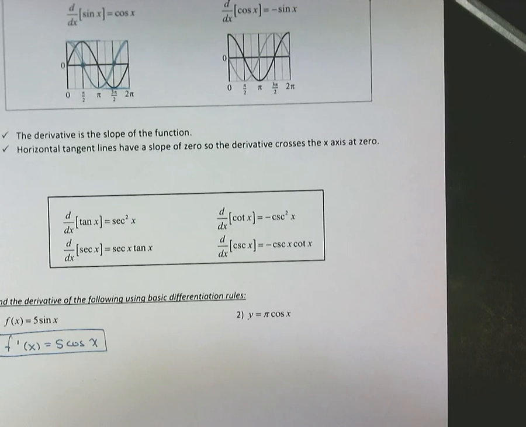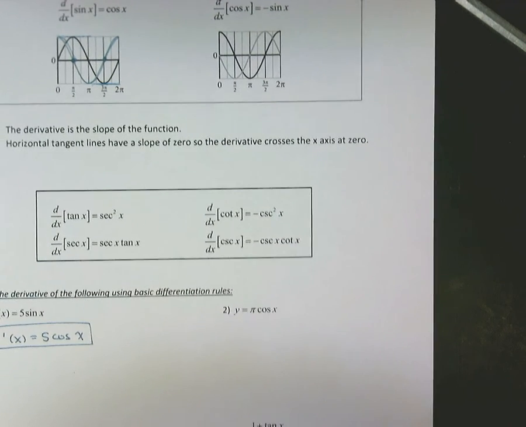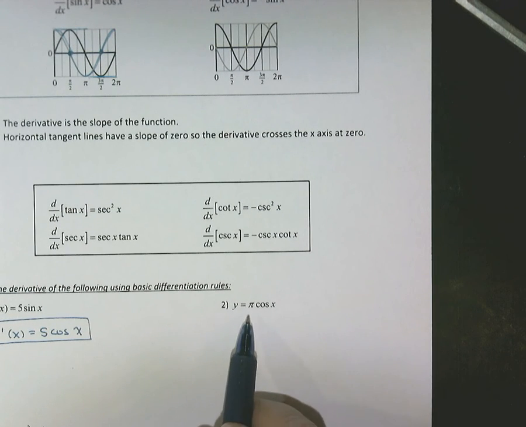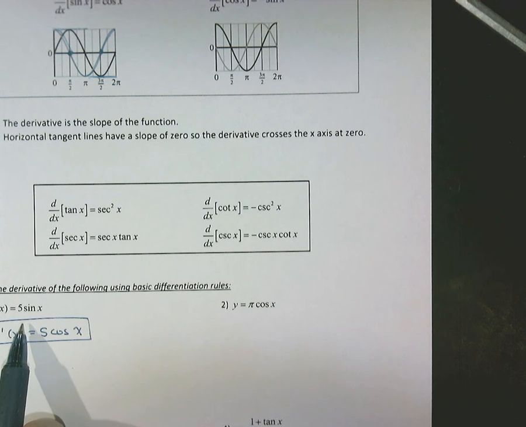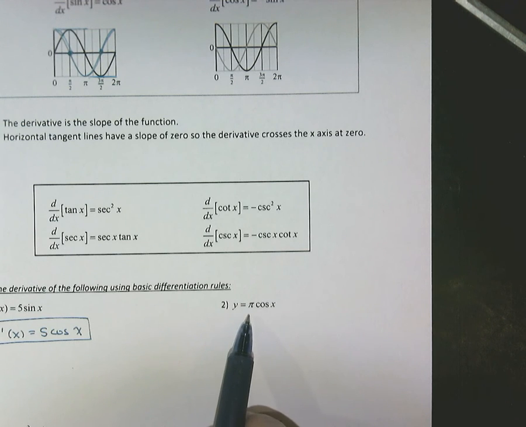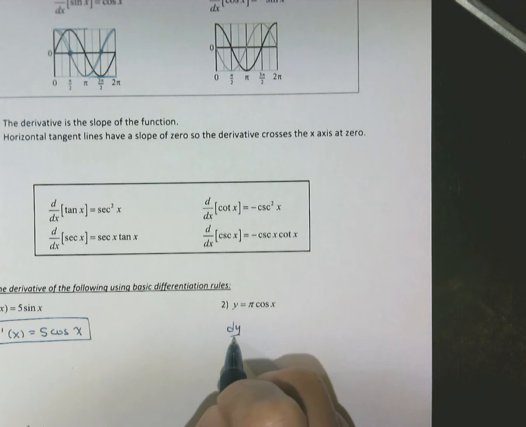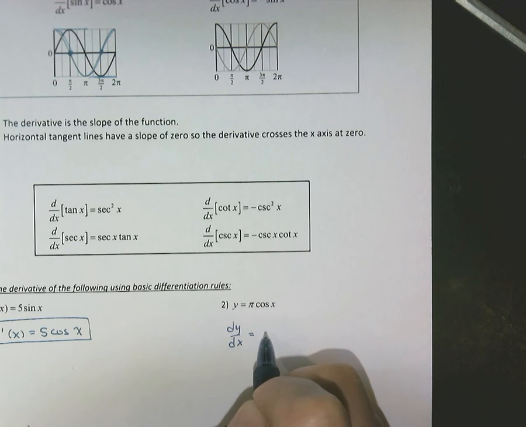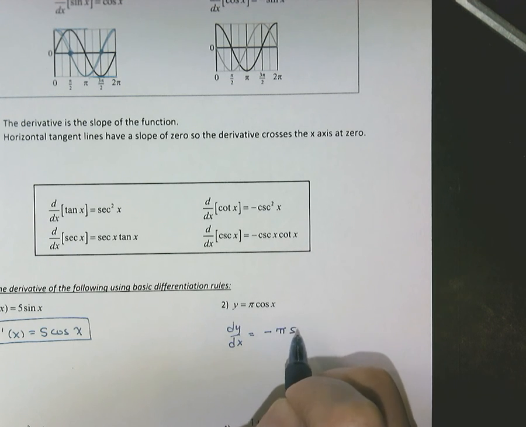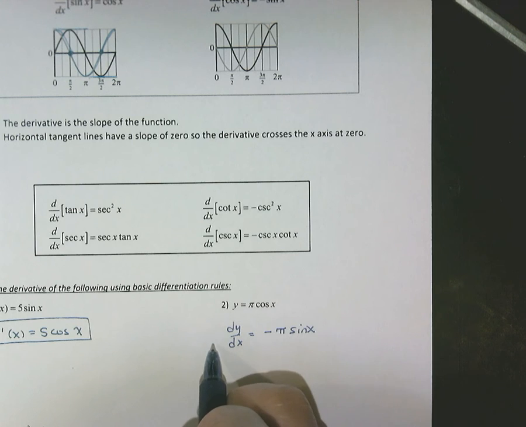If I want to take the derivative of pi cosine x, this is just like the first one. 5 is a constant, pi is a constant. Don't forget that. It's not a variable, it's a constant. So the derivative is going to be pi times the derivative of cosine x. So the derivative with respect to x is going to equal negative pi sine x.